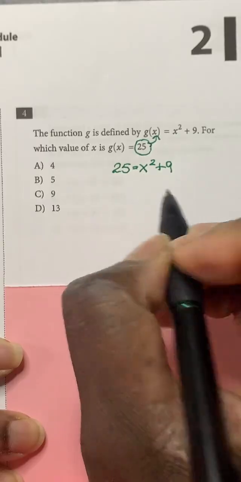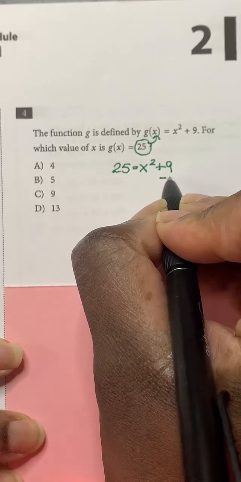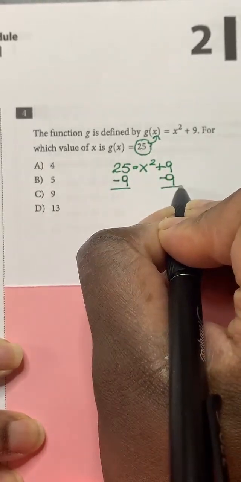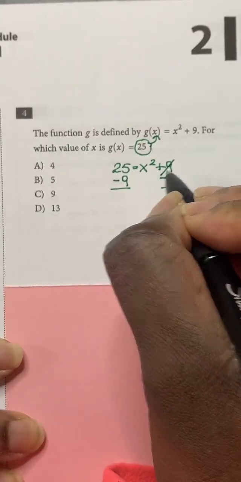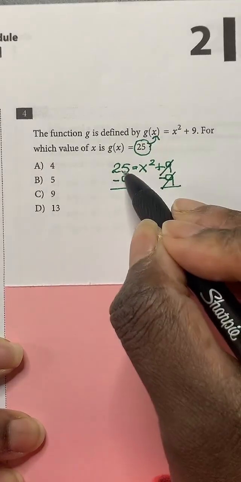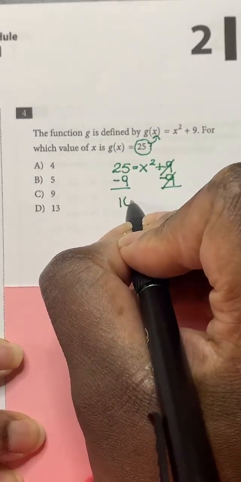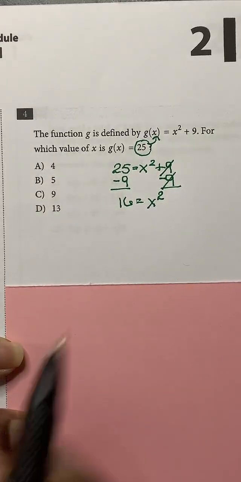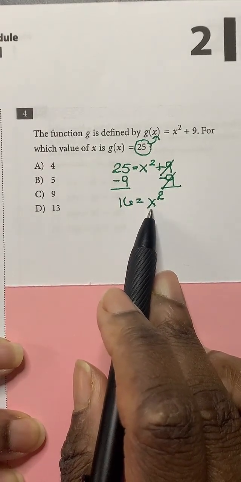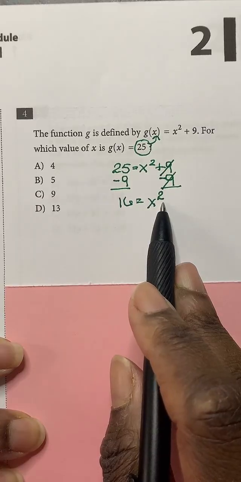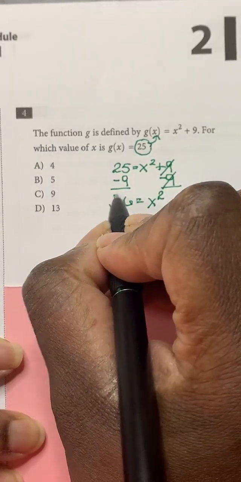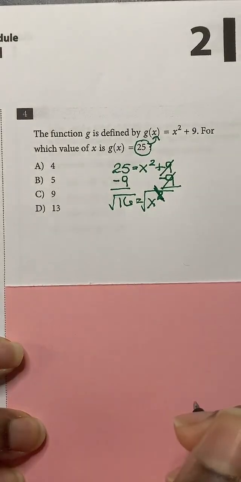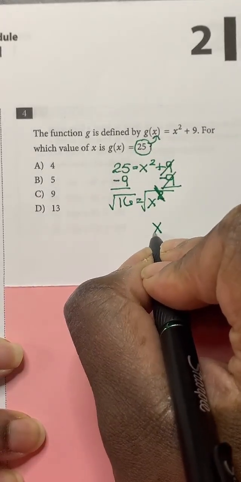What we're going to do is isolate that x squared. So that means this positive 9 needs to move. And to move it, I have to do its inverse. The inverse of positive 9 is a negative 9. So 25 minus 9 gives me 16, and 16 is going to equal x squared. Now I want to get x by itself, so I need the inverse of squaring. The inverse of squaring is called a square root, because squares and square roots are inverses of each other. So that can cancel out, and I can bring down my x.